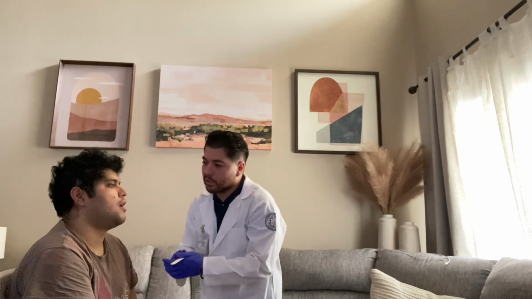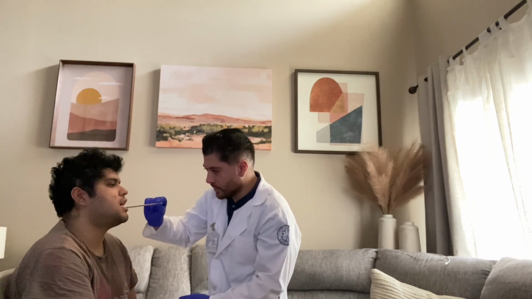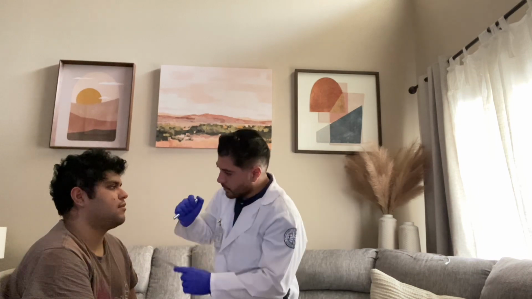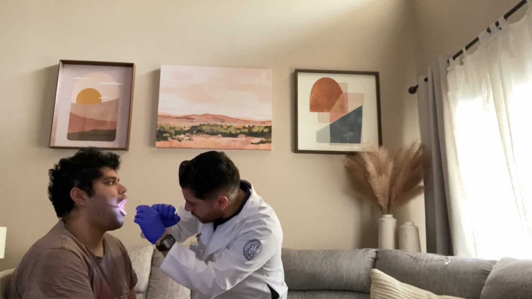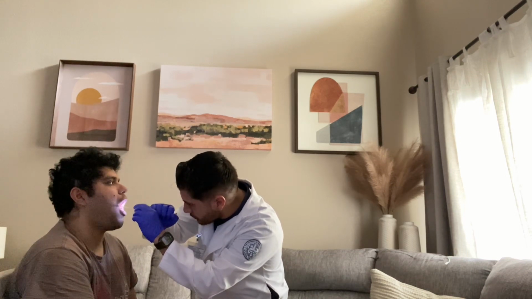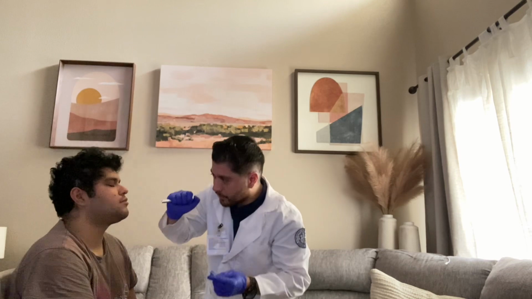Now we're also going to make sure there are no missing teeth, no cavities, things like that. We also can use a little bit of light, and we can assess the pharynx, the tonsils, making sure the tonsils aren't swollen, things like that.